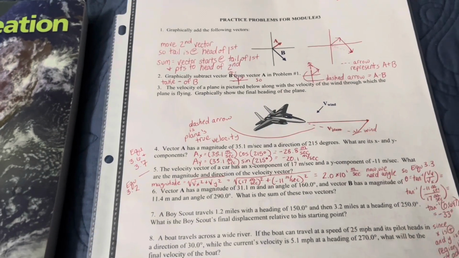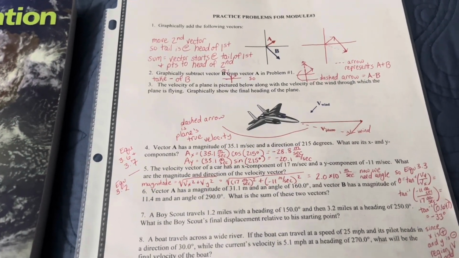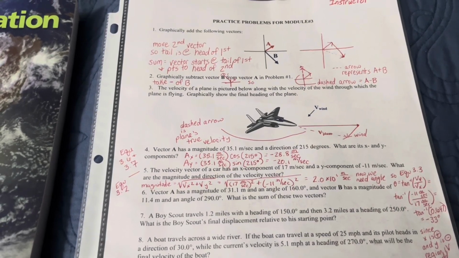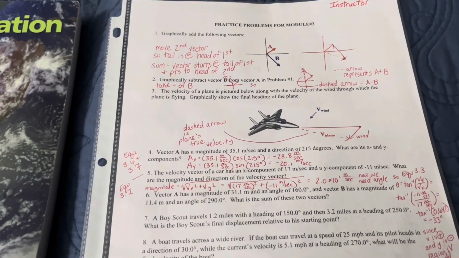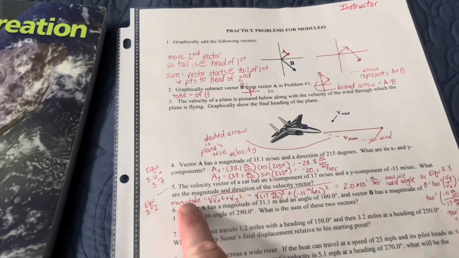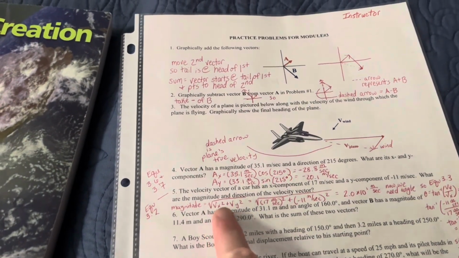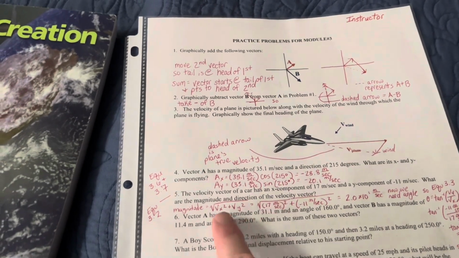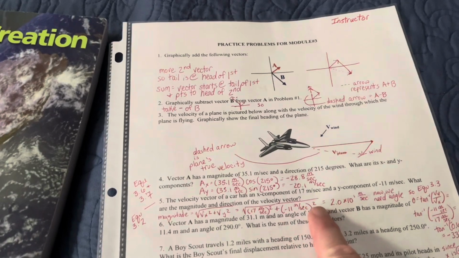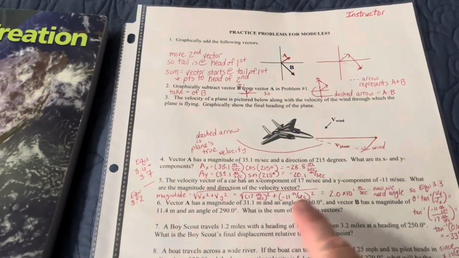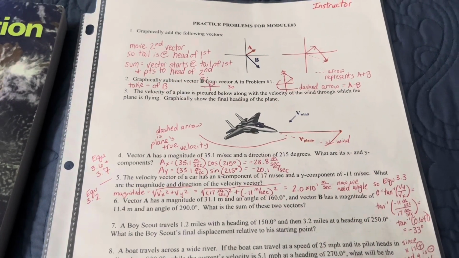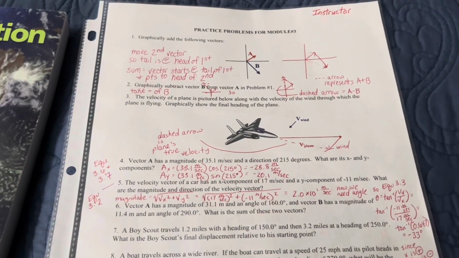All right. In 5, the velocity vector of a car has an x component of 17 meters per second and a y component of negative 11 meters per second. What are the magnitude and direction of the velocity vector? So for the magnitude, I just take my formula and I plug in 17 meters per second squared for the x component plus negative 11 meters per second squared for the y component, take the square root, and I get 2.0 times 10 to the first meters per second, dealing with significant figures.